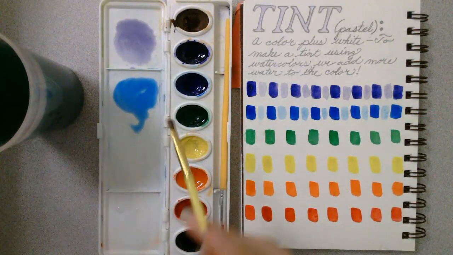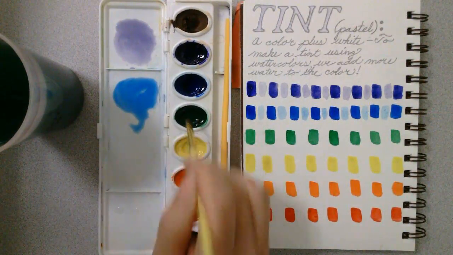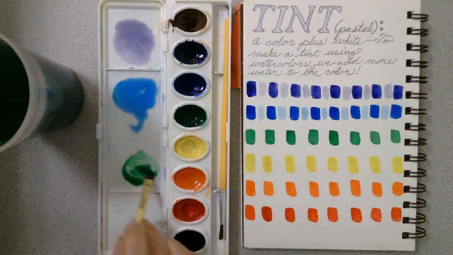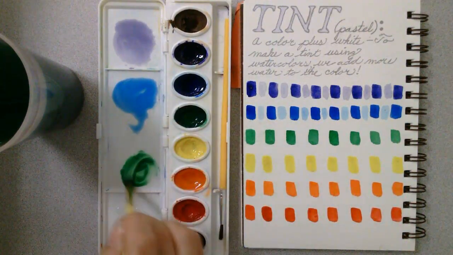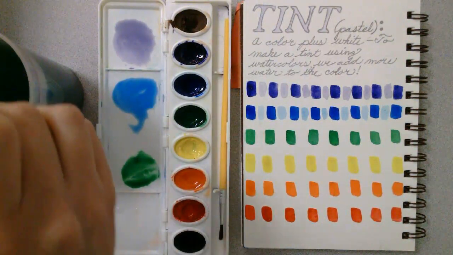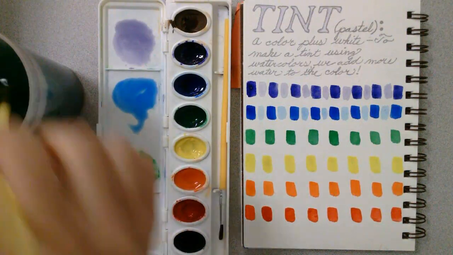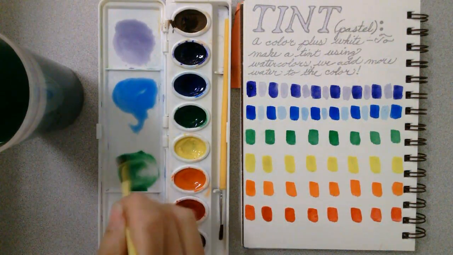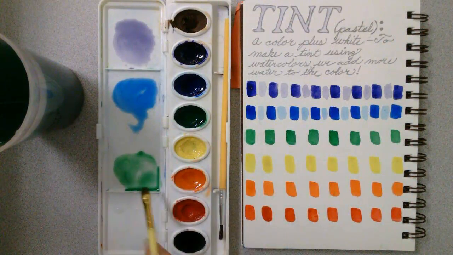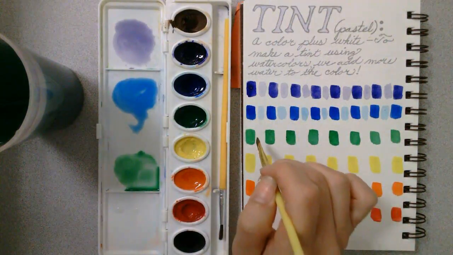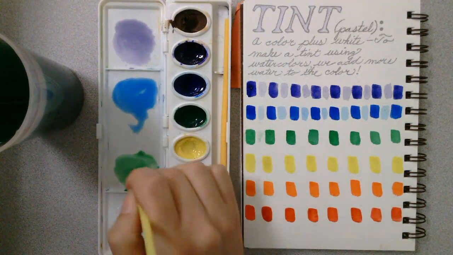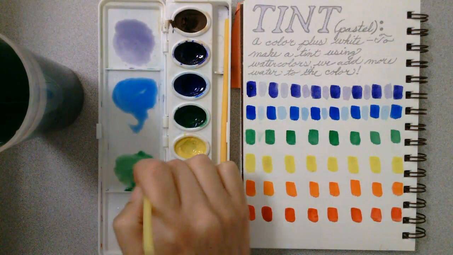Okay, same thing for my green. I'm going to make sure that when I mix my green, I'm going to put it a little lower on the palette so that it doesn't mix in with the blue, because we're not trying to make a blue-green tint, just a regular green. So green plus water to make our tint. If it's too light, add a little bit more paint.